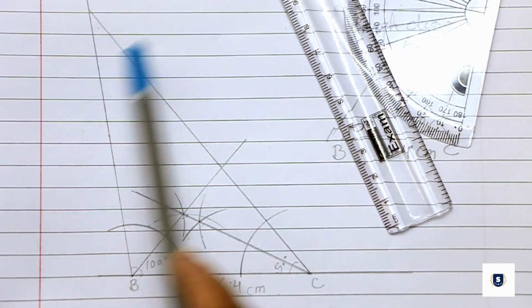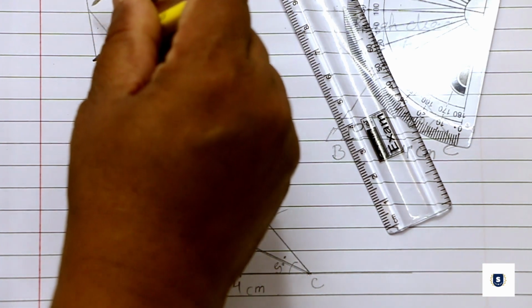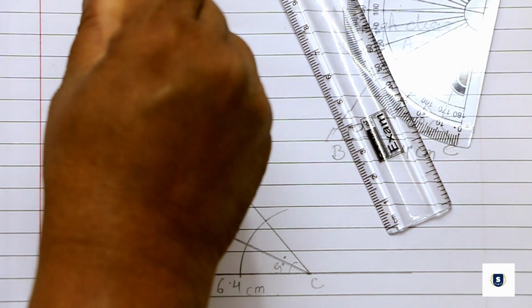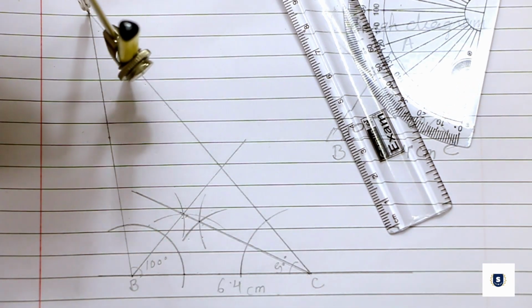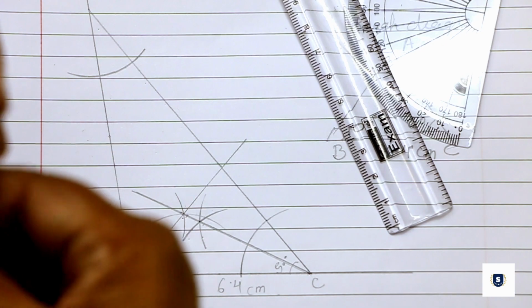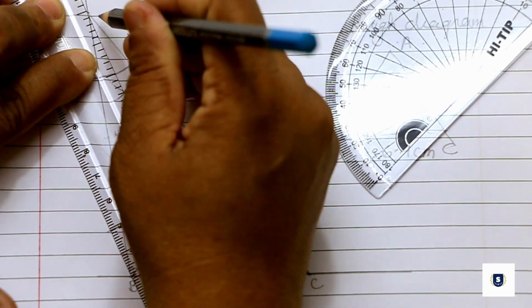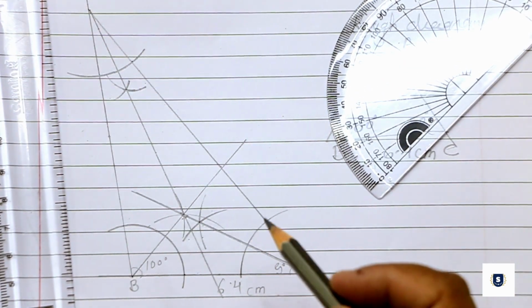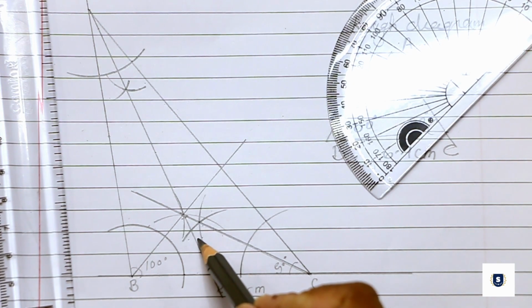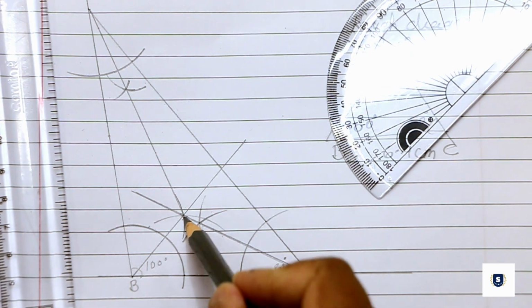Also, I would like to bisect the third angle, children, because sometimes 2 angles bisection may not give you the proper reading, proper radius. So I always see that bisect the third angle also. For incircle only, join these 2 points and this line is cutting over here.